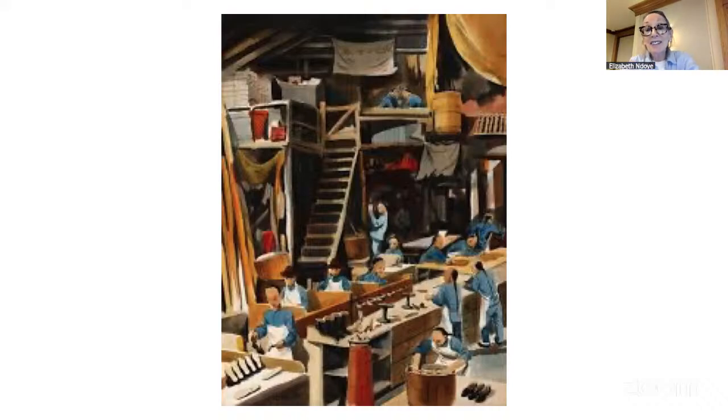You're right, Jen. And I love some of the details. The shoes lined up on the floor. Yeah, I think it's a shoe factory. I'm pretty sure it's a shoe factory. The metal shoe molds on the top of the counter. The boots lined up on the counter. It's pretty terrific.